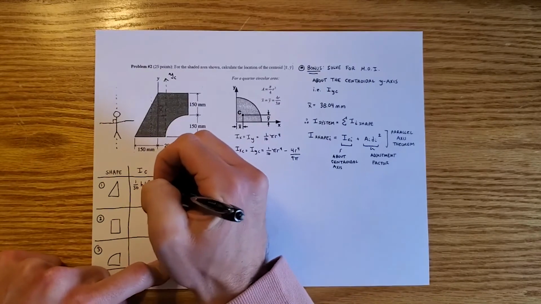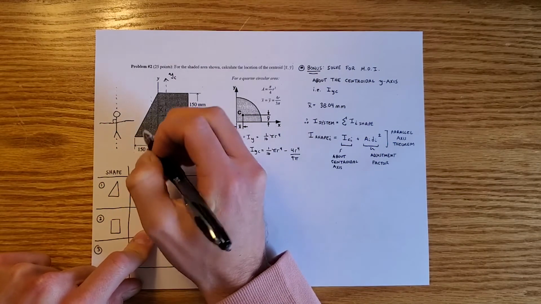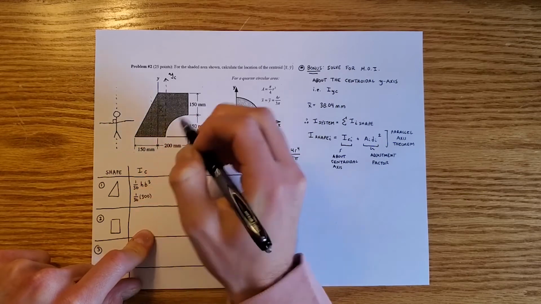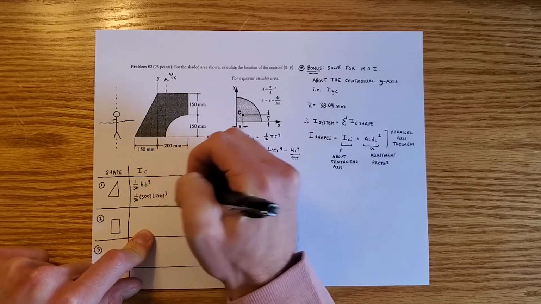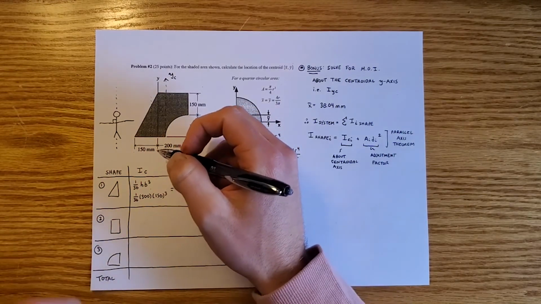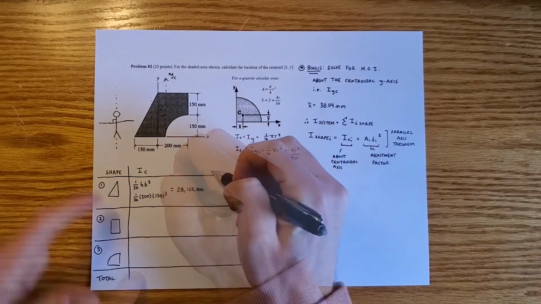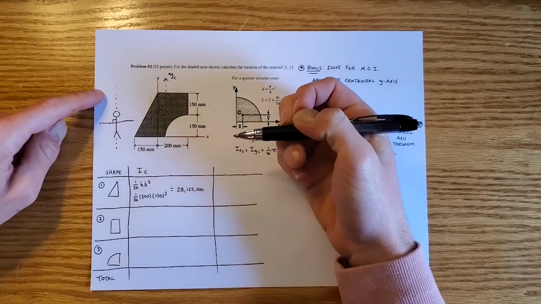So this is going to get us, for this particular problem, 1/36 times the height, which is 300 for our triangle, times the base cubed, which is 150. This gets us a moment of inertia of a whopping 28,125,000. So that took up a lot of space, but that's all right. We don't have that much more stuff to do.